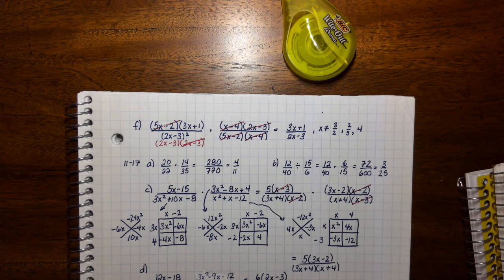So x squared negative 4. Okay, so I have my factors x minus 4, x plus 1, but I'm going to make sure to put that 3 back in the front that I divided by before I started.